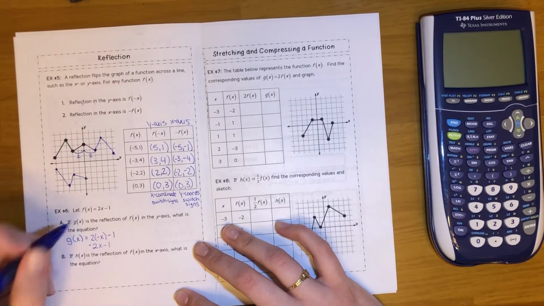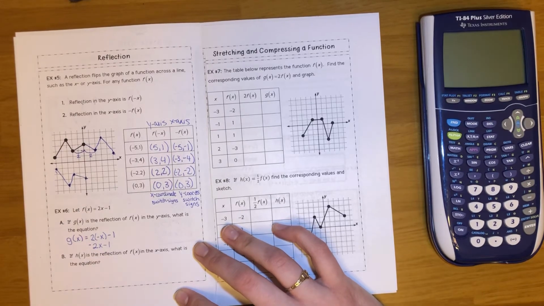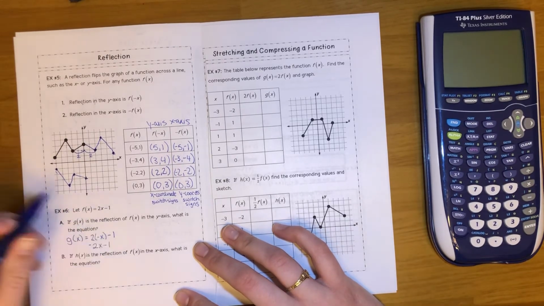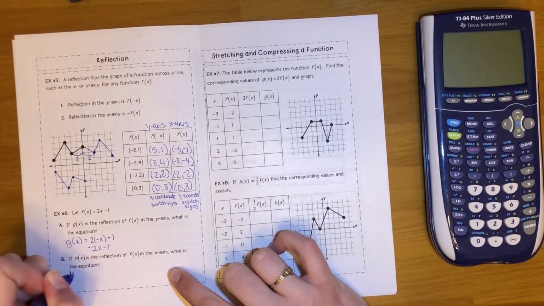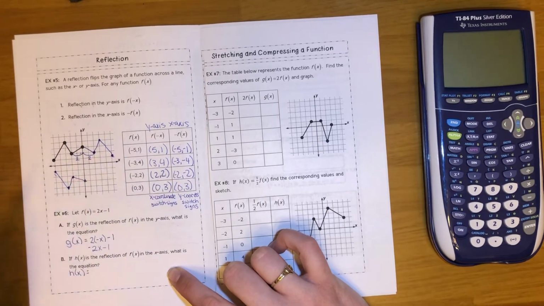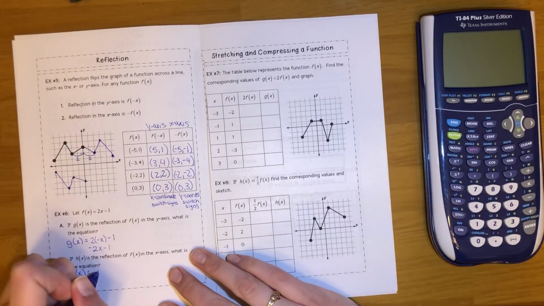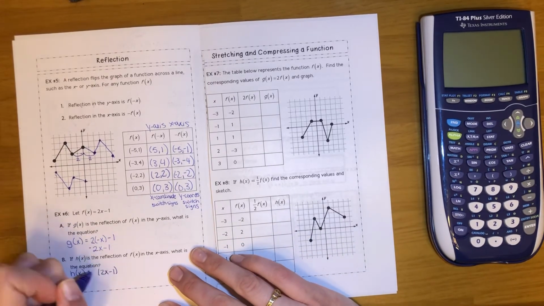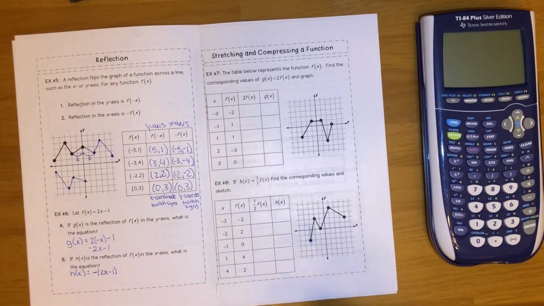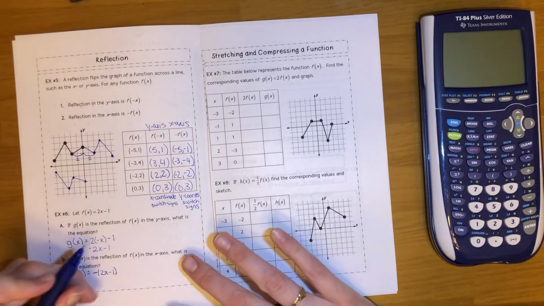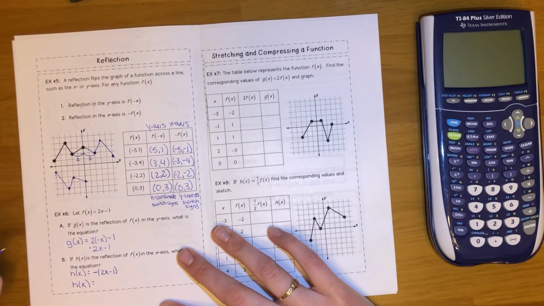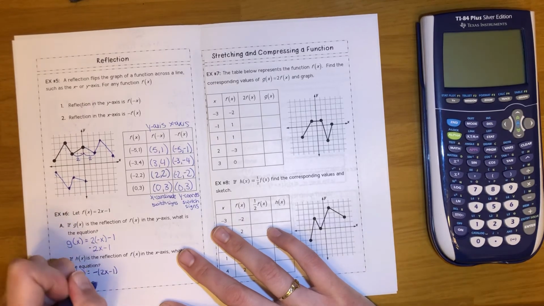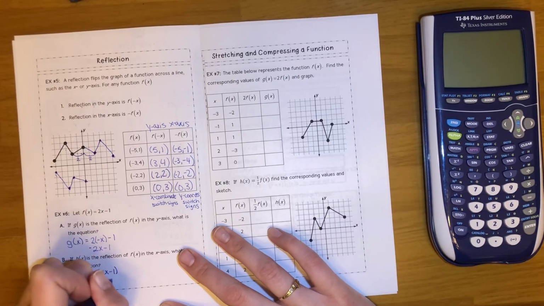And that is the reflection in the y-axis. With the reflection across the x-axis, that's going to be h of x. And for this one, what I want to do is put the entire equation in parentheses, and I want to put a negative on the outside of that so that the entire equation is getting made negative. So I'm going to simplify this by going ahead and distributing that negative to both pieces inside of the parentheses. So negative 2x plus 1.